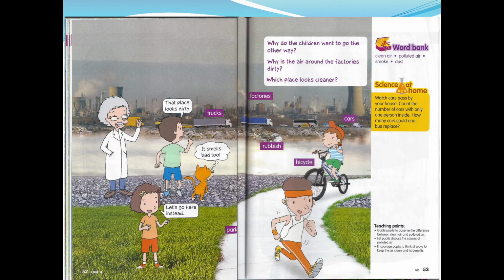This is pollution, okay? It's something that contaminates a lot. Rubbish also contaminates. And the girl is saying, let's go here instead. And we see that the boys are going running or on a bicycle to the park. Well, parks usually have lots of plants, flowers, trees, and of course grass. Remember that these plants clean the air. They absorb this chemical and this dirty air and produce oxygen, which is the good air that we need to breathe and animals need to breathe.